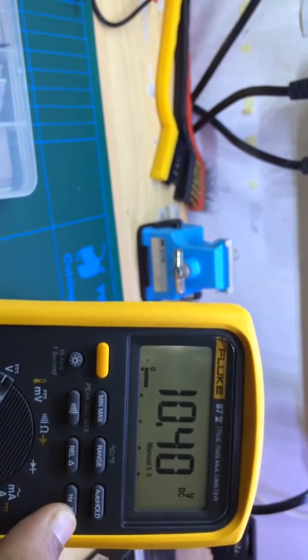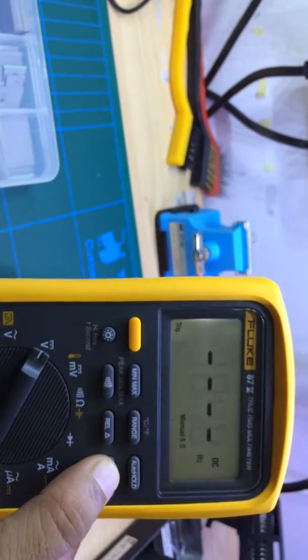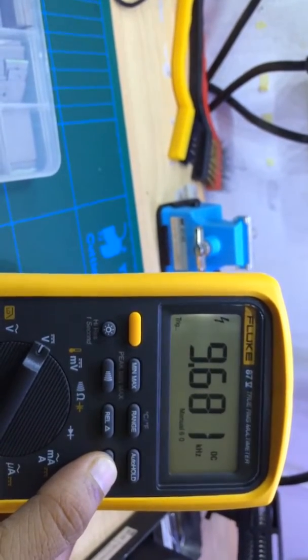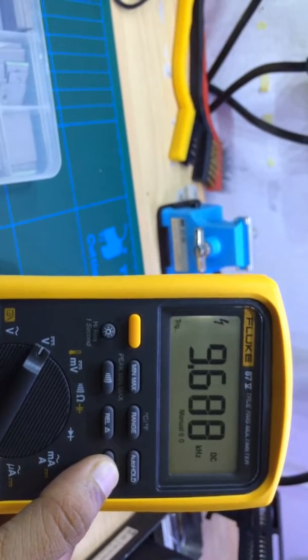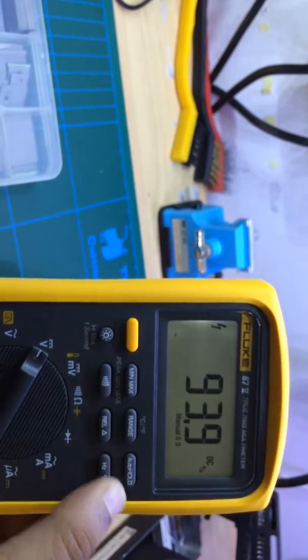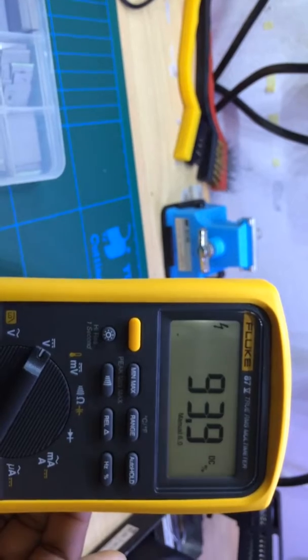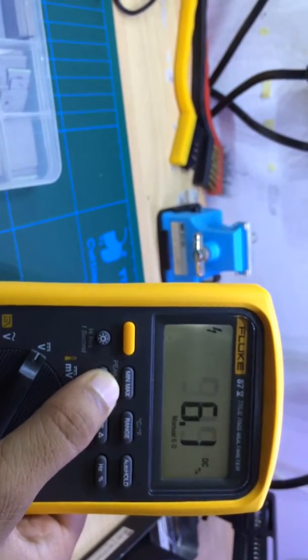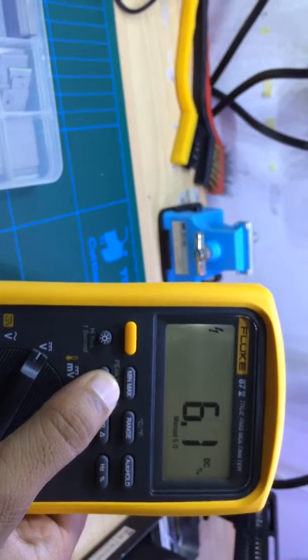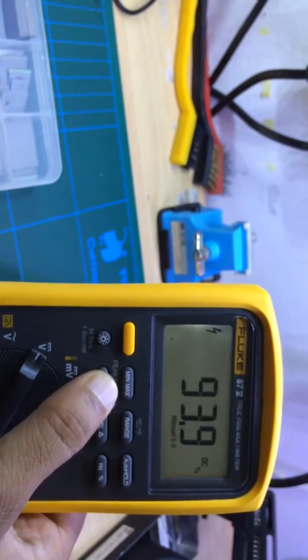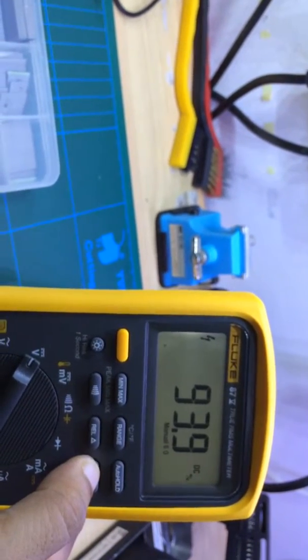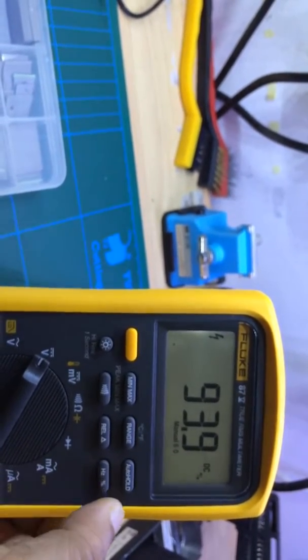Now if I want to check my duty cycle and frequency, I can press hertz. Now it's almost 10, actually 9.7 kilohertz frequency, and my duty cycle is 93% on and only 6% off, so it is approximately completely turned on, not full on.